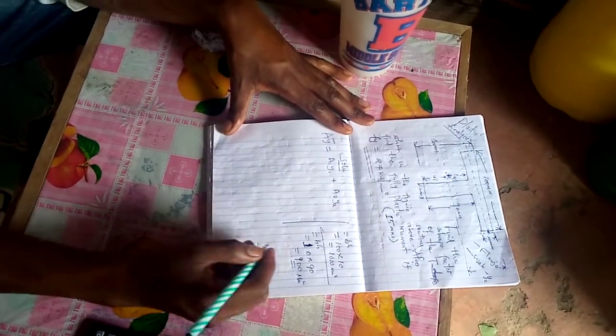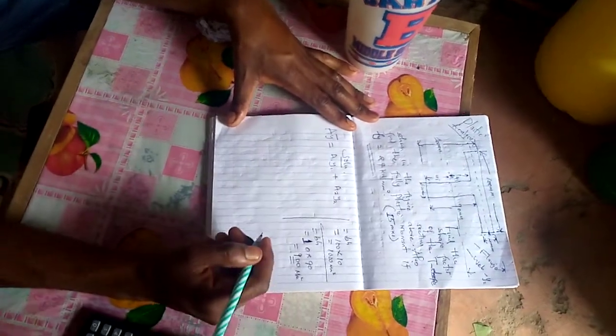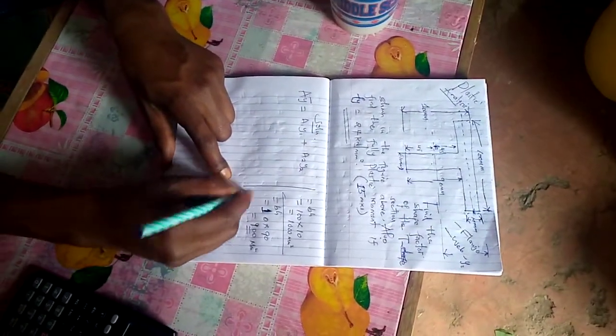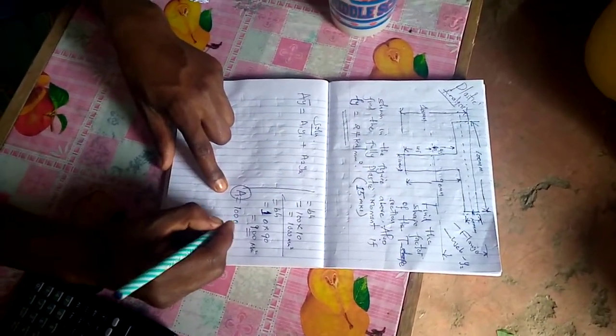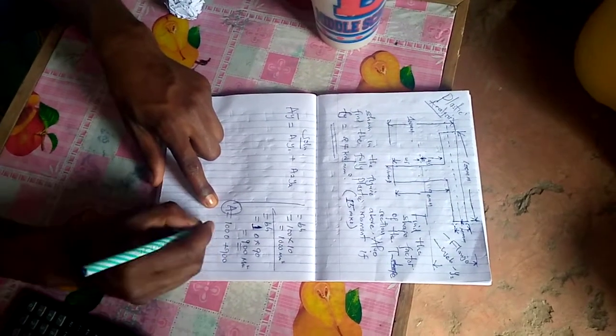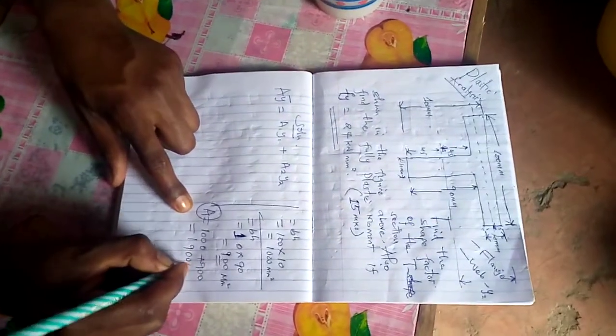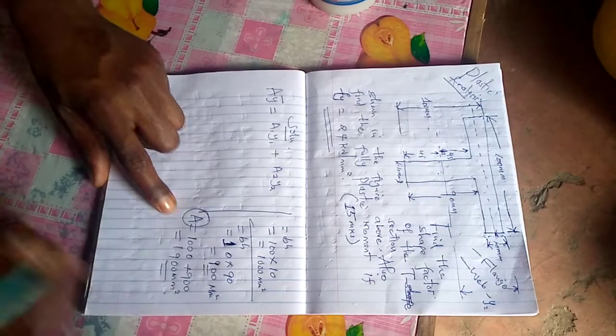So the total area will be the upper part plus the lower part. That's 1000 plus 900. So the total area is 1900 millimeter square.